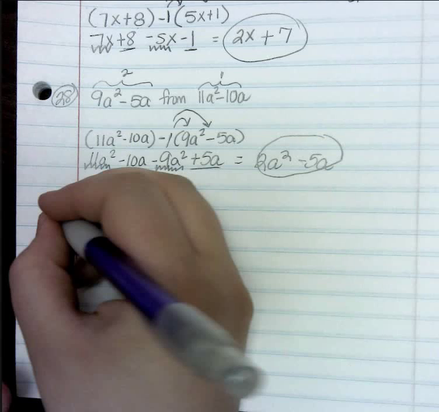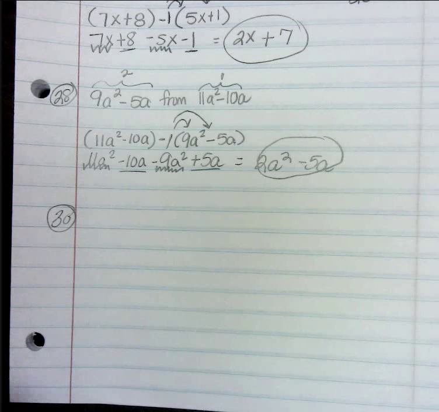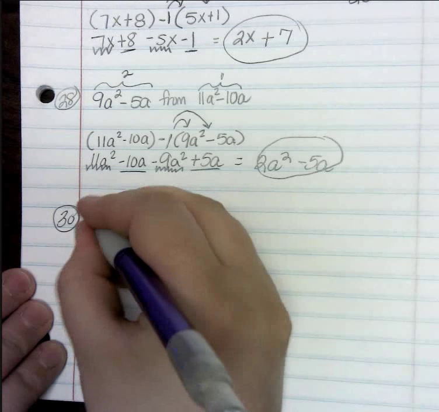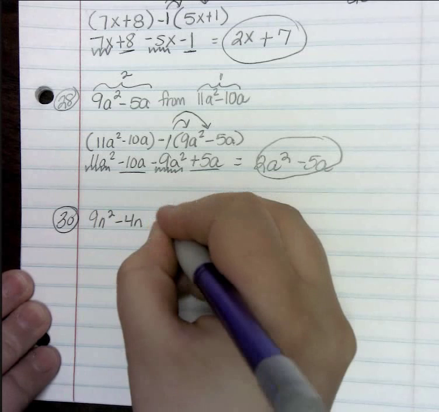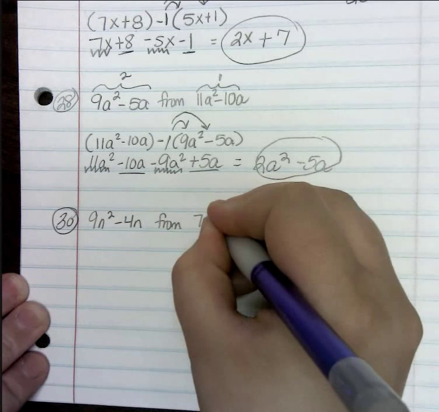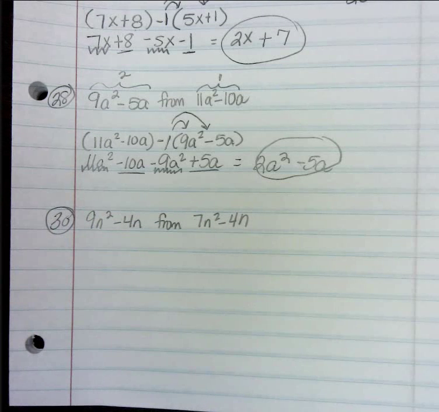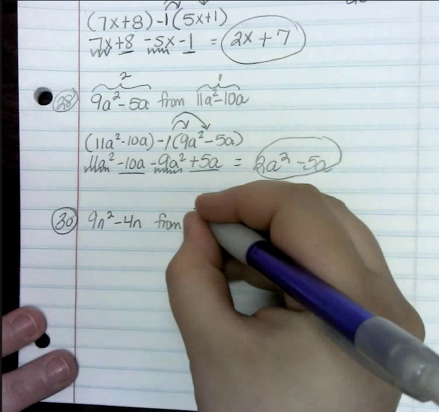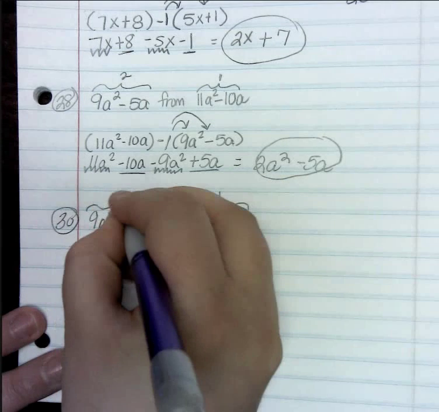Now moving on to number 30, we have 9n squared minus 4n from 7n squared minus 4n. So we need to write this in that parentheses form. So remember, we are going to write this first and this second.